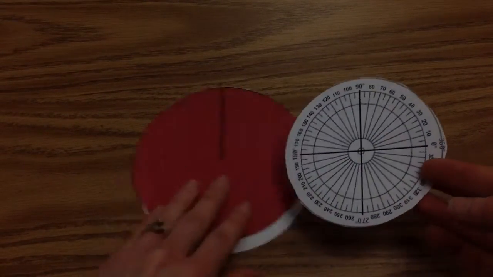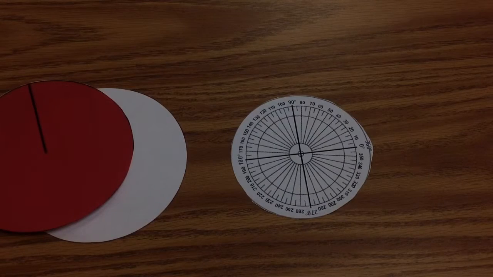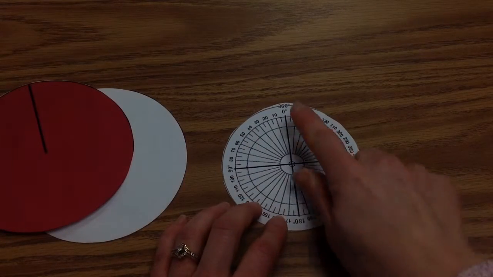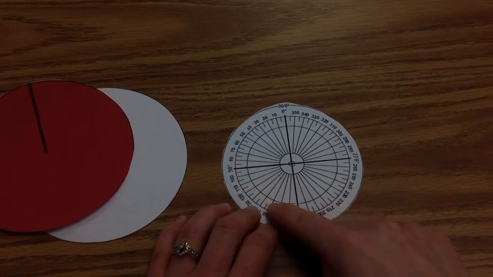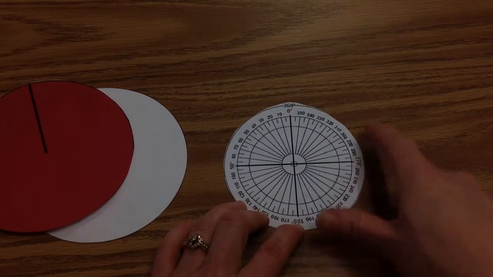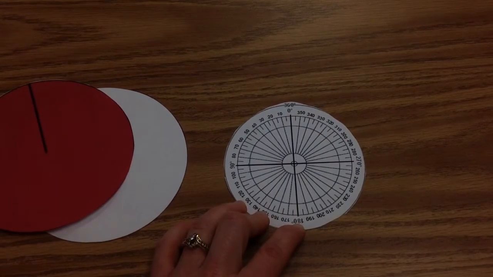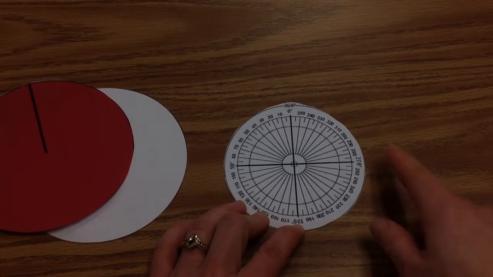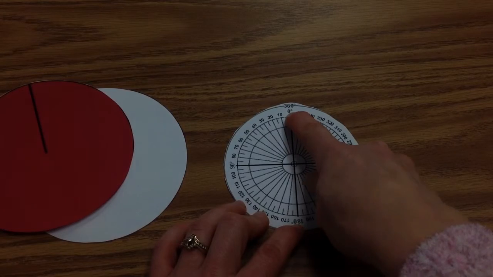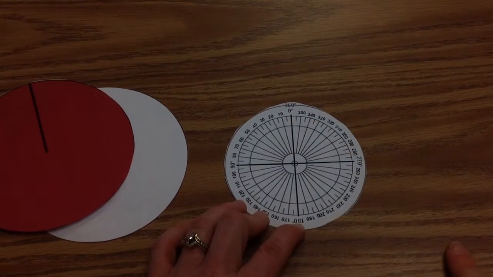Here is actually something called a protractor. And this protractor has been broken up into degrees already. It is at 0, and it works its way around. 0, 90, 180, 270, 360 is the same as 0 because it's all the way around, so it's at the same spot. 0 means no degrees have moved. 360 means all of them have.